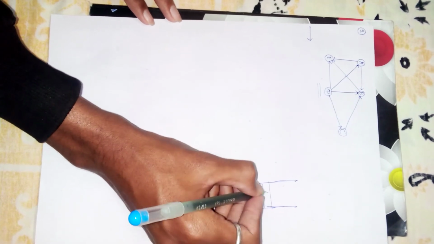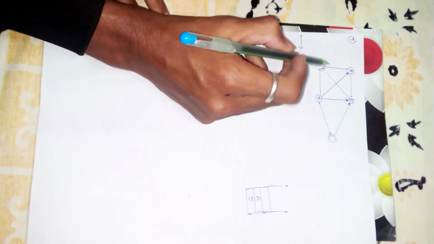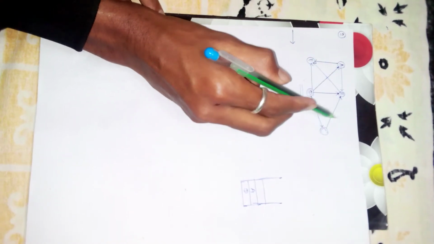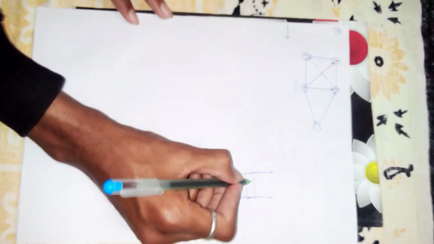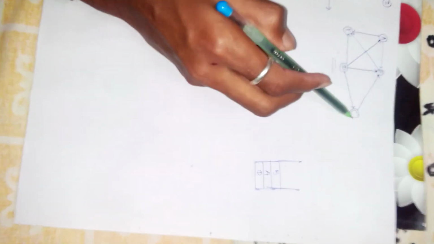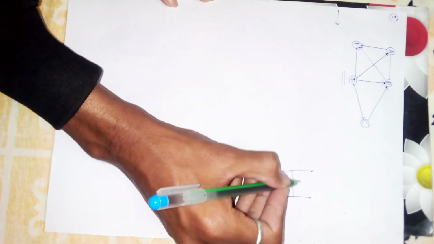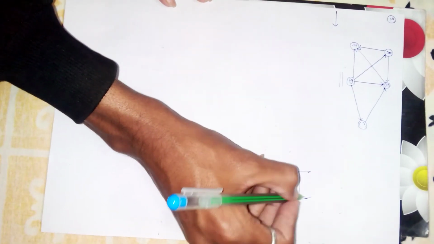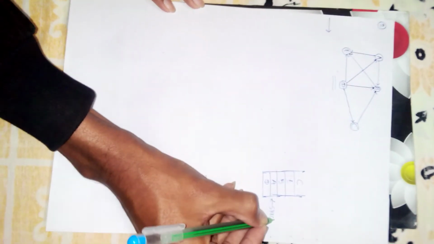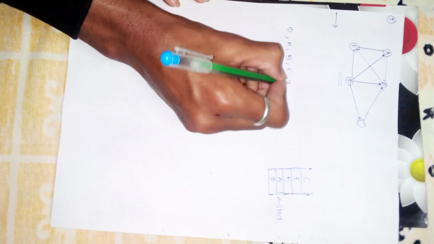Then further we put A, and A is connected to B and E. But in a depth first search traversal we take B and put it into the stack. Then B is further connected to C and A, but we take E and put it into the stack. Then the remaining one, that is C, is also put into the stack, and we get the final output as D, A, B, E and C.